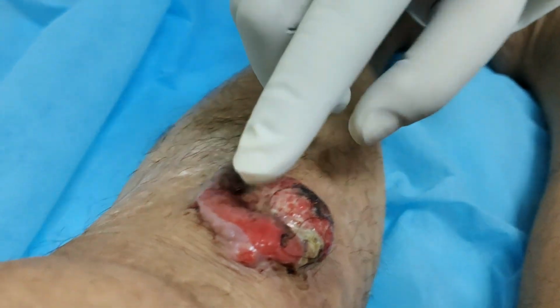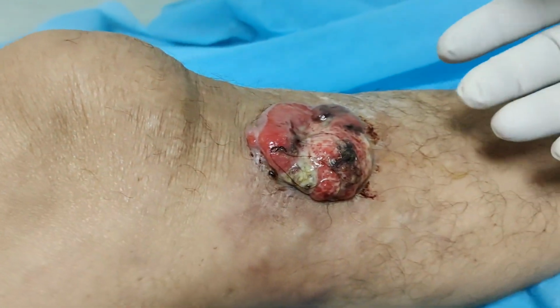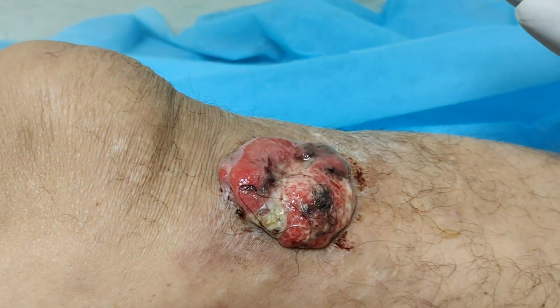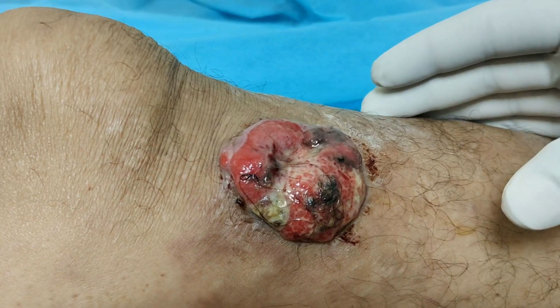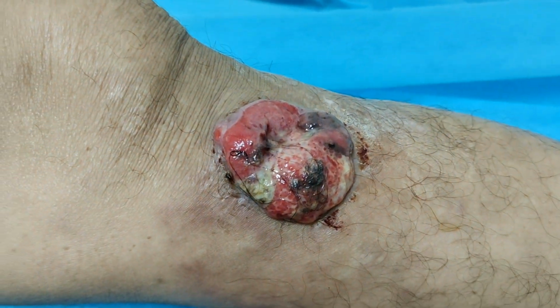Is there any muscle here? Bone, sir. Underlying soft tissue and bone is easier to say. So there is no distal neurovascular deficit.